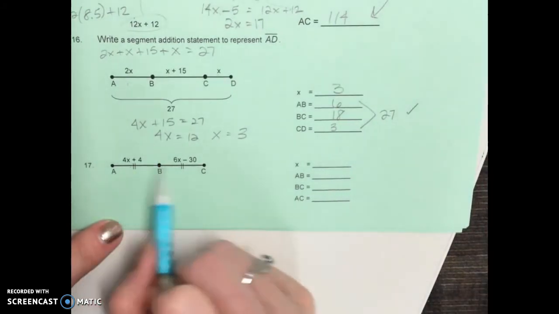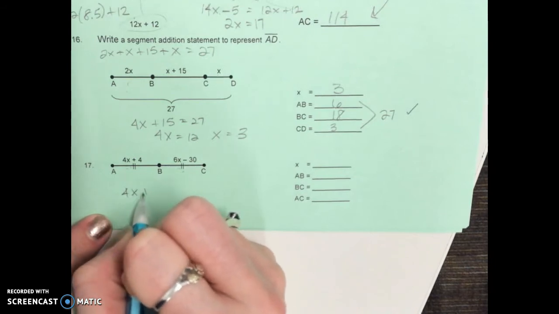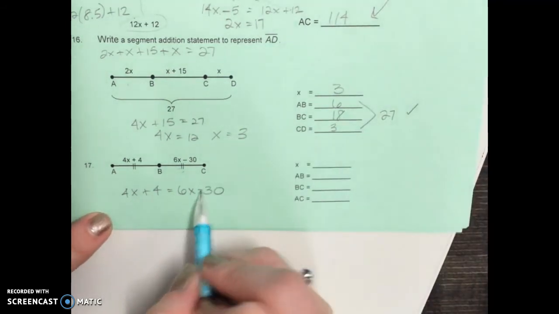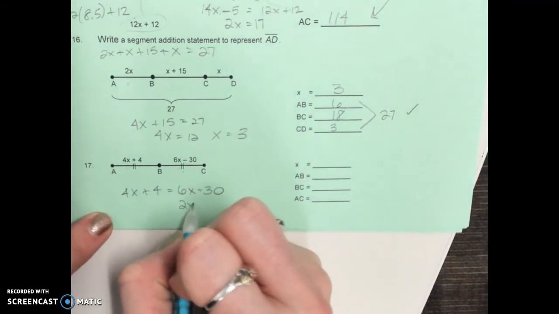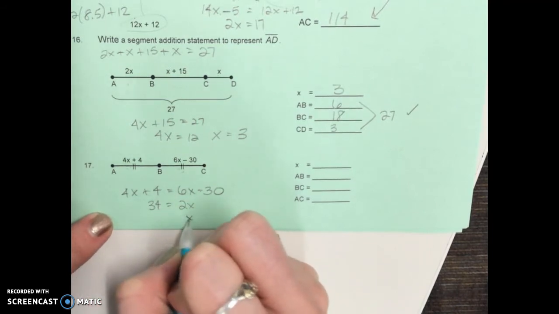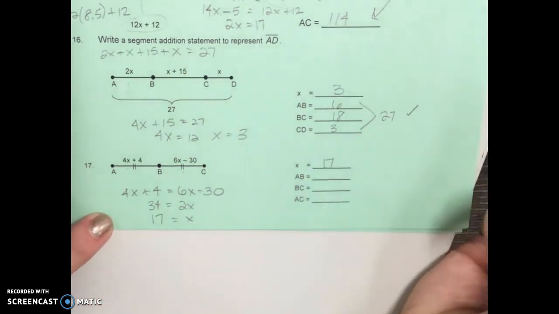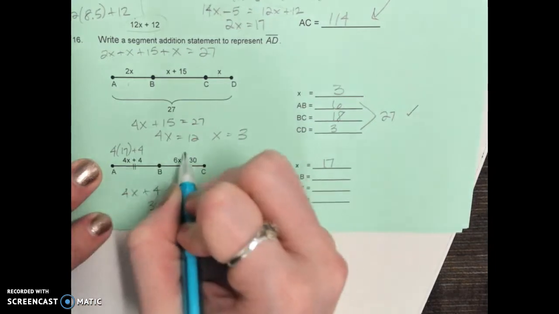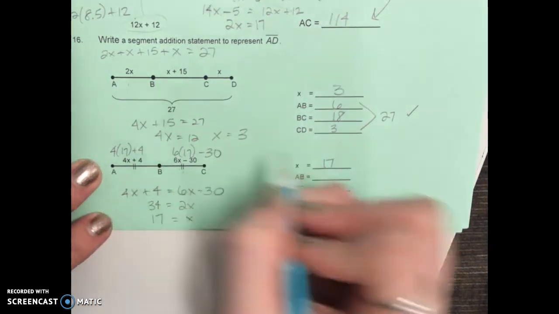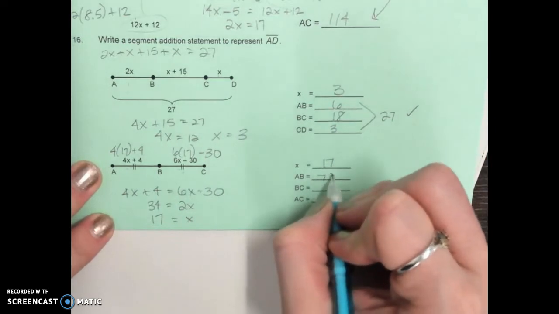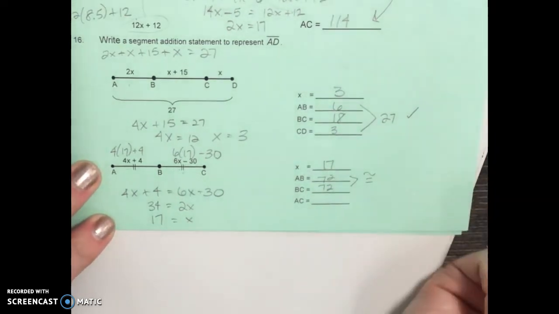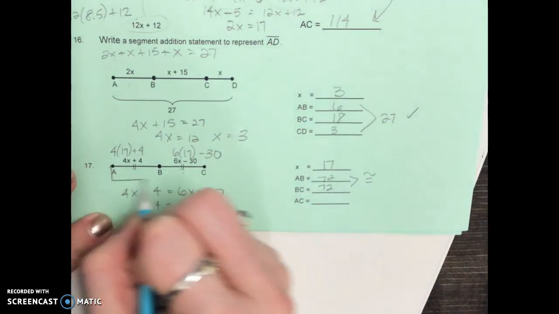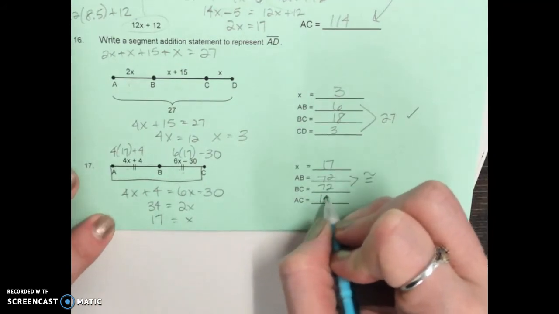17. This means that these two parts are congruent. So I can set these two segments equal to each other. Again, another situation where you could use y1 and y2, or solving it by hand would look like this. And then plugging all of this back in. So 4 times 17 plus 4, 6 times 17 minus 30, will give you 72 and 72. These were supposed to be congruent, and they are, so we did it right. And then adding those together to get AC would give you 144.